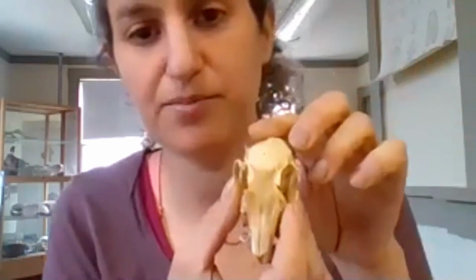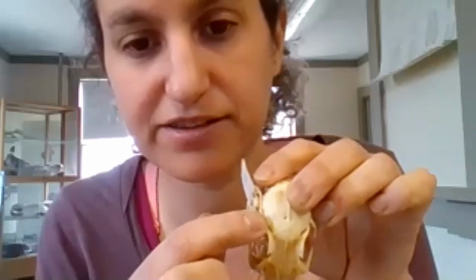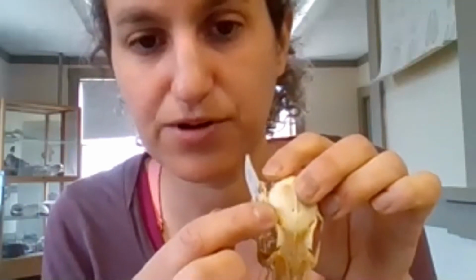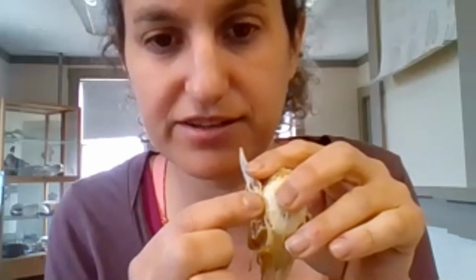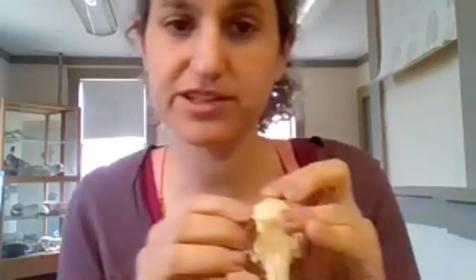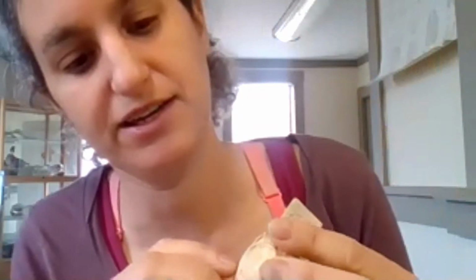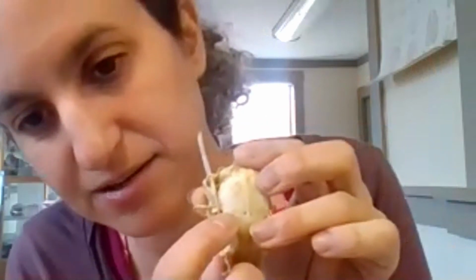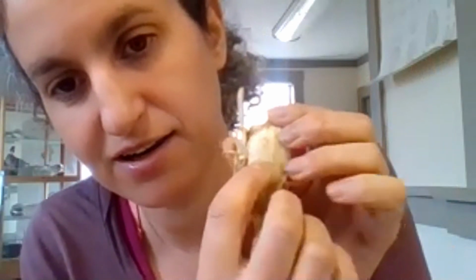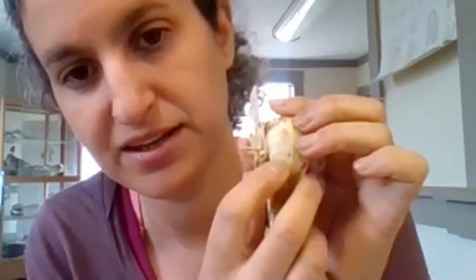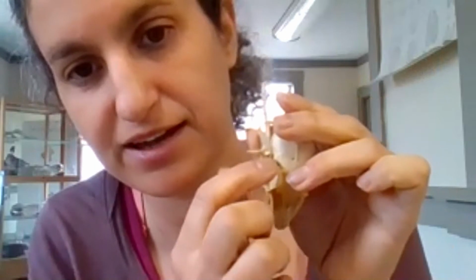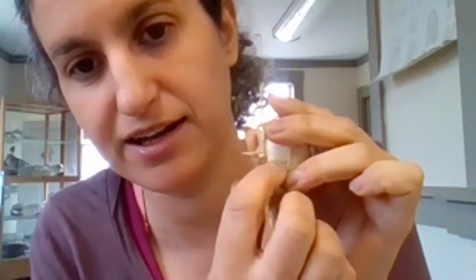So if you look at the top here, this little piece is a post-orbital process. And look at how this one fuses with the brain case. It's actually fused with the frontal bones at their posterior end. You're probably not going to be able to see it, but there's a joint here where the frontals are fused to the brain case. And so really where that is touching is at that very posterior end of that frontal bone.